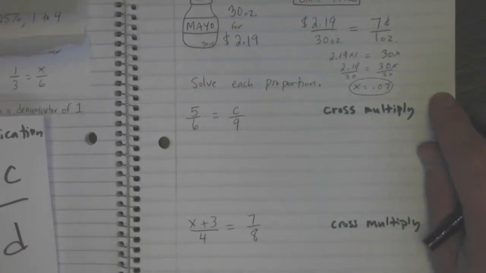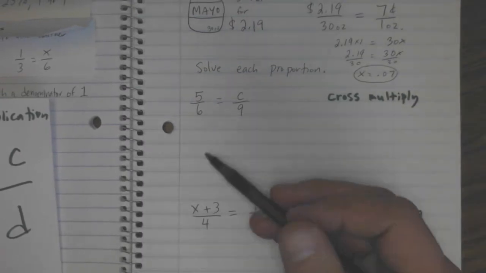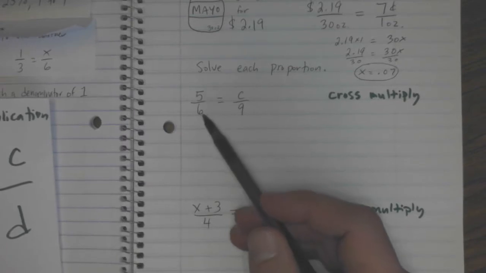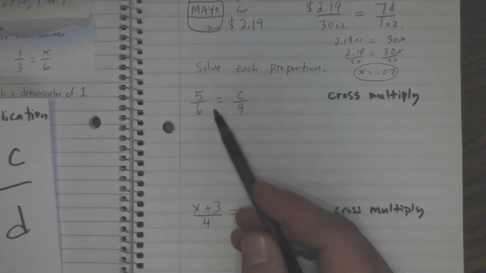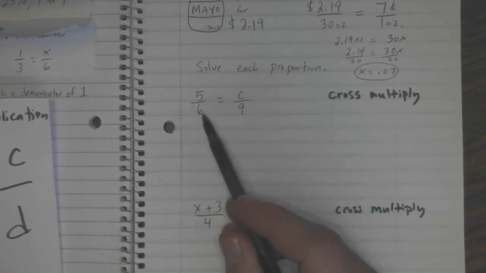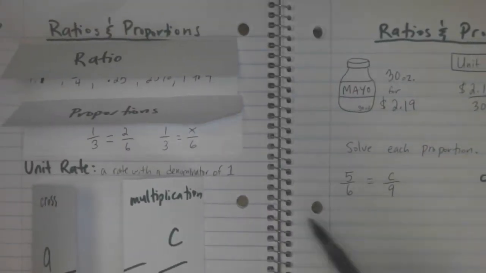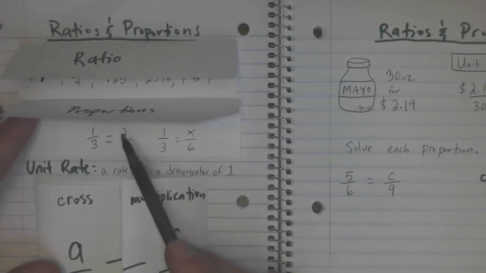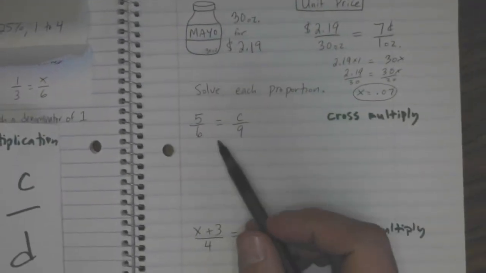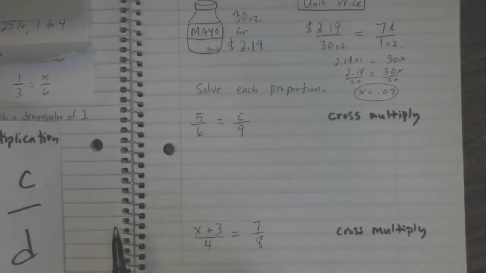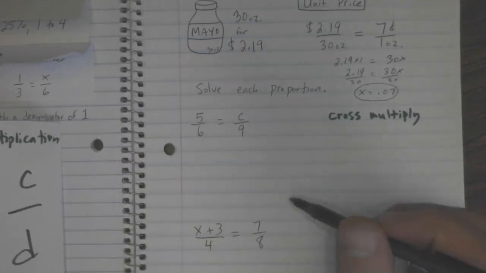Okay, so these down here are similar. These are proportions. This is a problem that you might see. So 5 over 6 is the ratio, is equal to some number over 9. And again, it's hard. Like over here, you can tell what this multiplier is. You can tell that you have to multiply 1 times 2 to get to 2, 3 times 2 to get to 6. But over here, it's not as easy. What do you have to multiply 6 by to get to 9? It's not as easy to tell. So we have to do our cross multiplication.